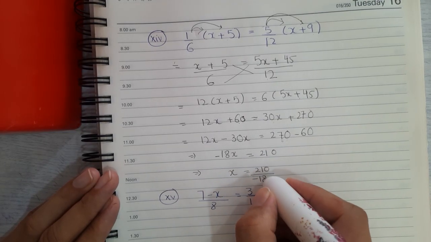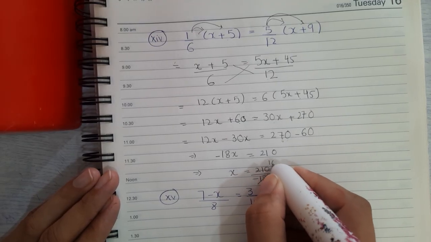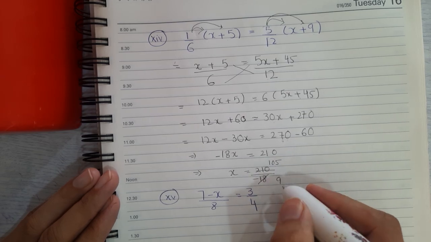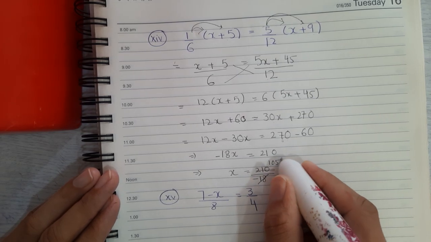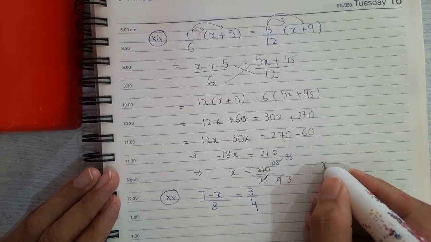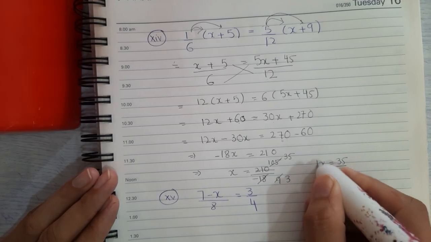Now you can try this with the table of 2. 2 9s are 18, 2 1s are 2, and 2 5s are 10, right? And then you can try it with the table of 3. 3 3s are 9, 3 3s are 9, and 3 5s are 15. That means x will be equal to minus 35 over 3.